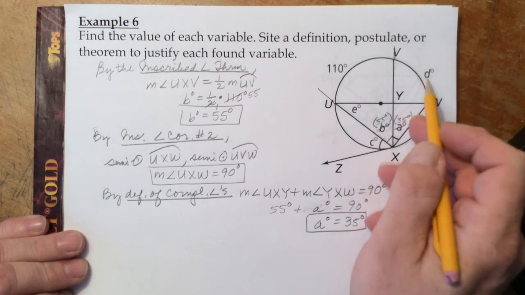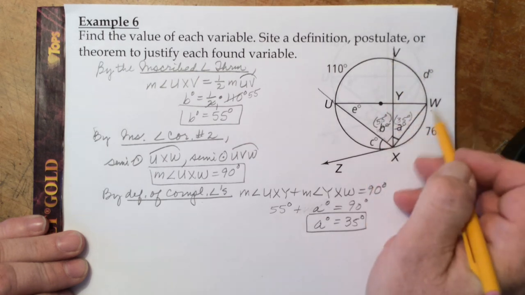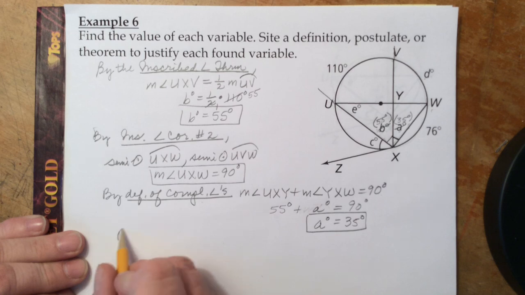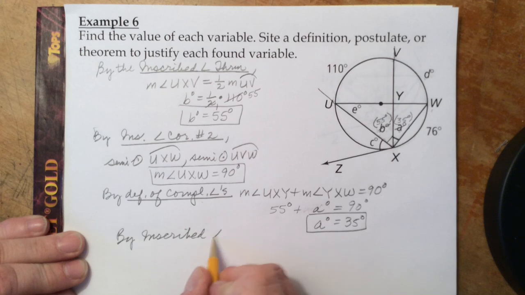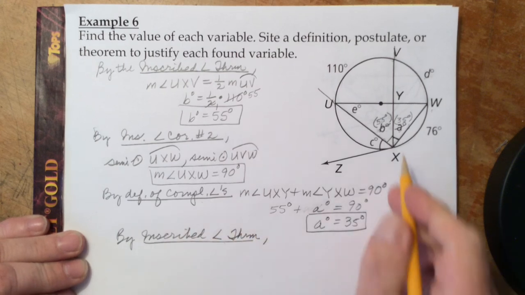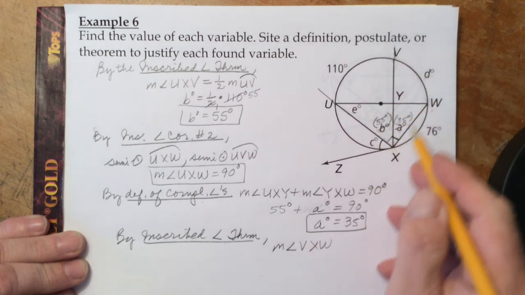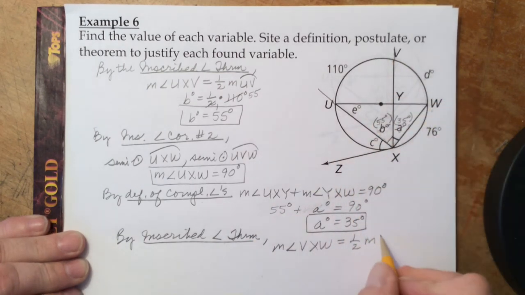Now we can find arc D, the measure of arc VW, which is D degrees, now that we have A. So again, by the inscribed angle theorem, we can state our equation as the measure of angle VXW is equal to half the measure of arc VW, its intercepted arc.